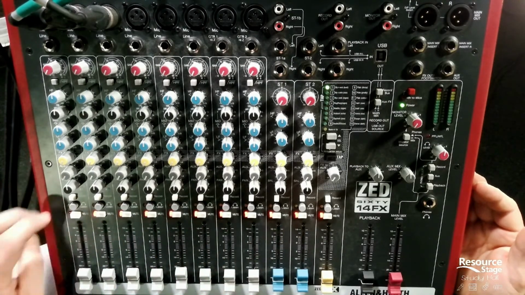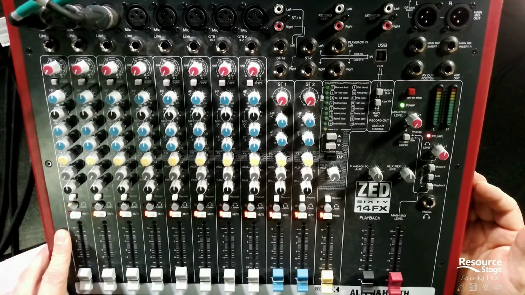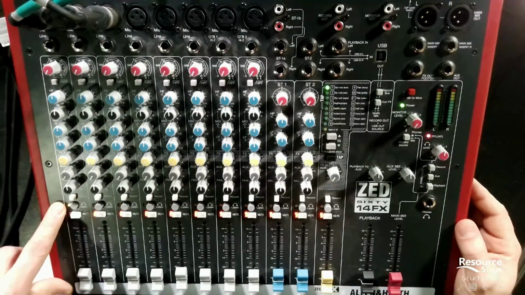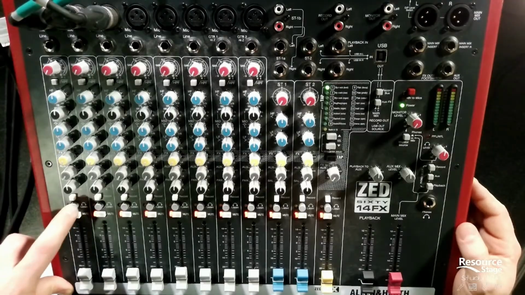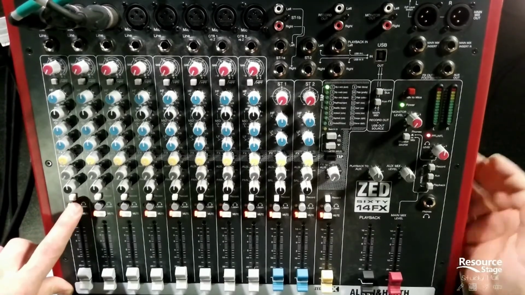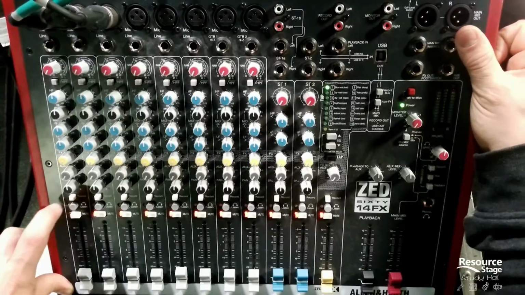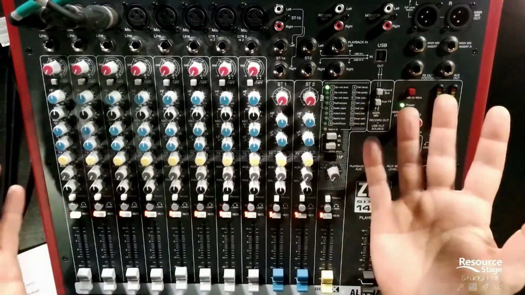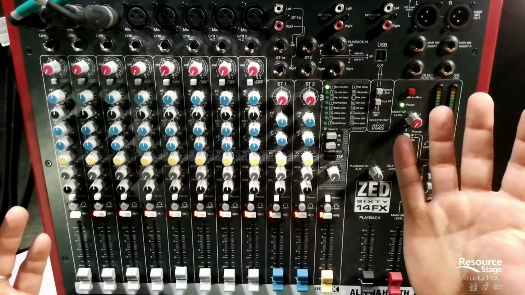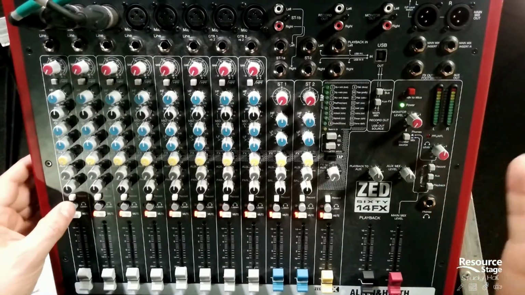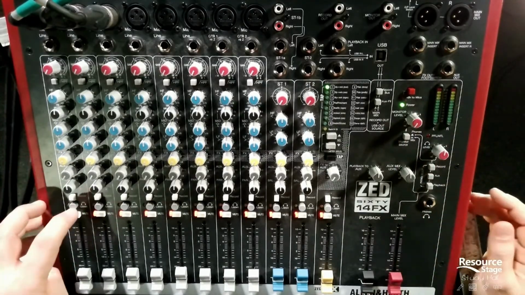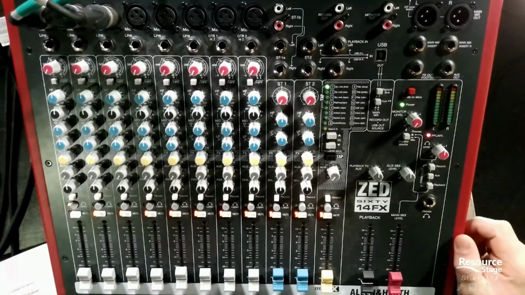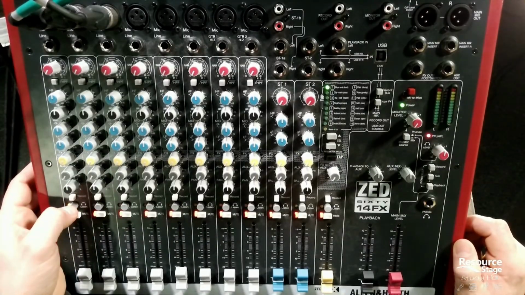Right above that mute button, there's a button with a pair of headphones beside it that says listen. That is a solo feature, which allows me to connect a pair of headphones, and even if I have 10 things connected to this mixer and they're all playing at once, if I want to hear just one of them, I can put on my headphones and press that listen button, and now only that source will come out of my headphones.